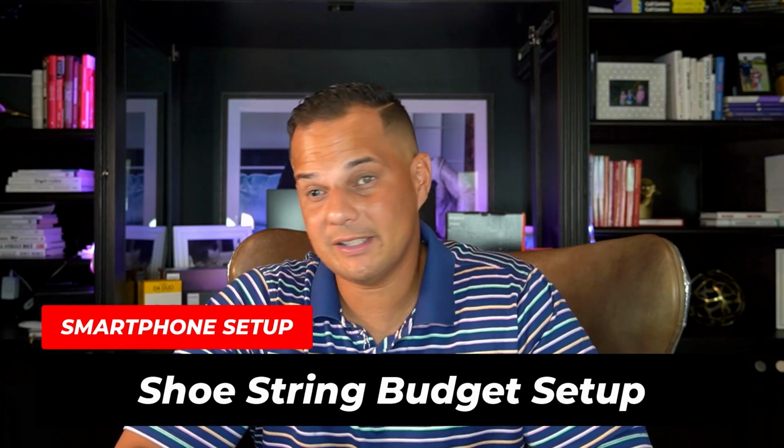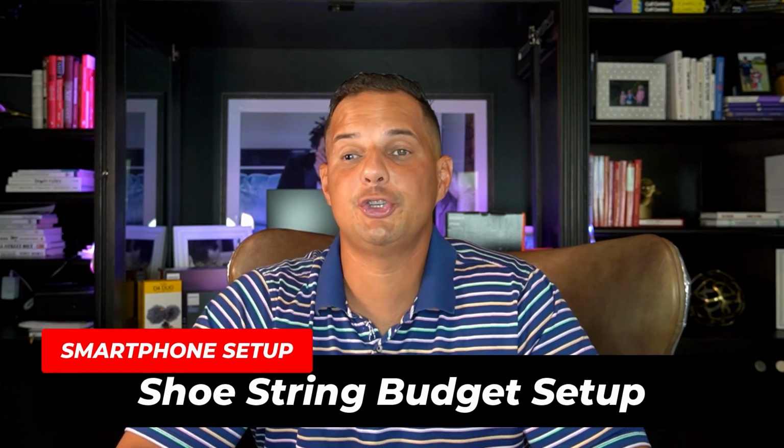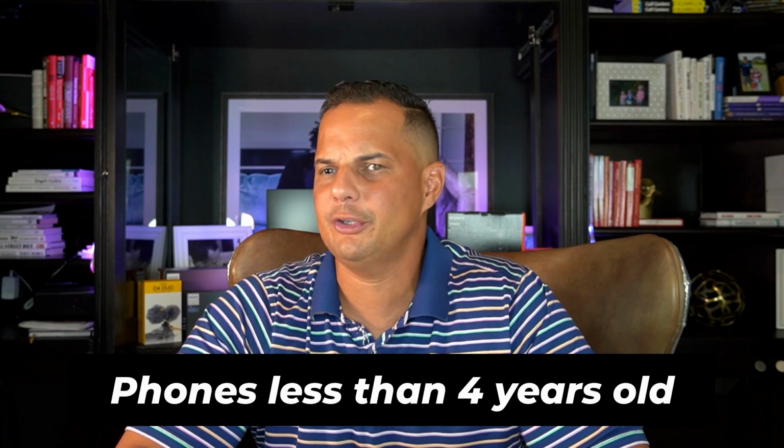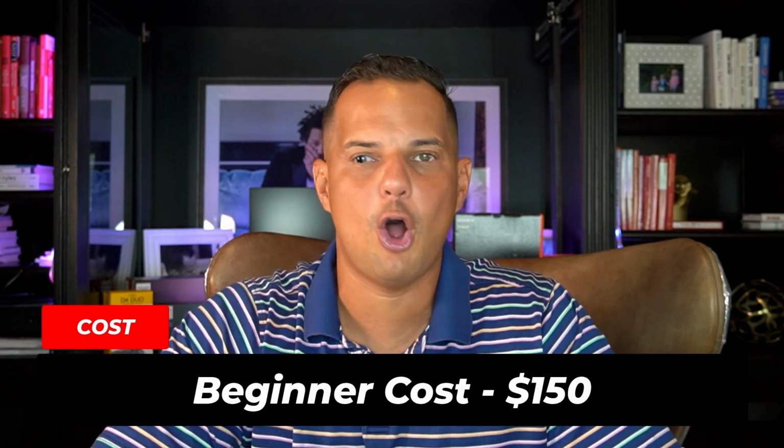Now, this first kit is gonna be built around the smartphone. And with most smartphones, they're gonna shoot in 1080p resolution. If your phone is less than 4 years old, then it has a good chance that it will actually shoot in 4K resolution. The first setup is gonna run you around $150, and I'll put a link in the description below to all the equipment that we discuss in today's video.